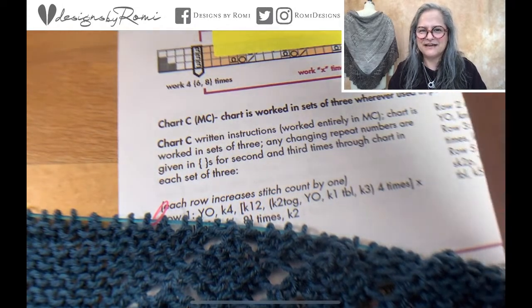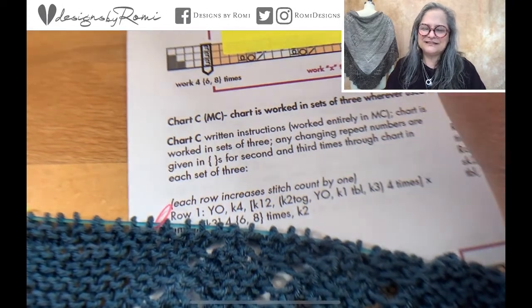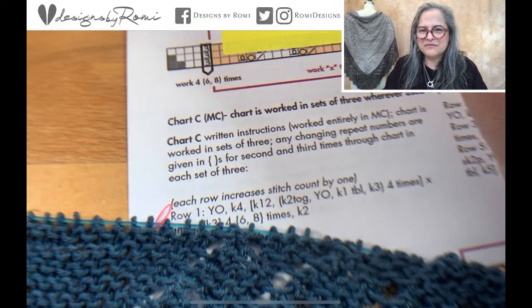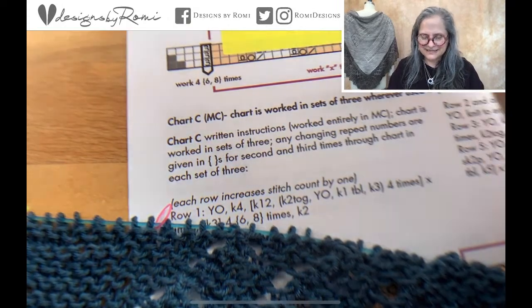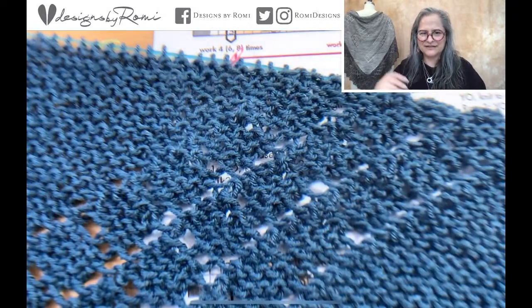I love that because with your little tiny skinny lace yarn, they're really easy to move around.